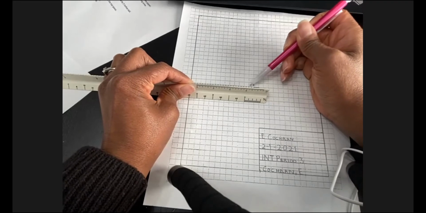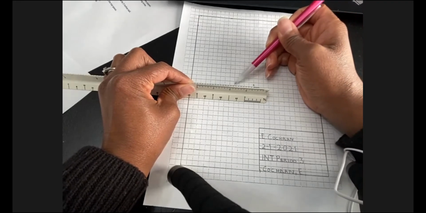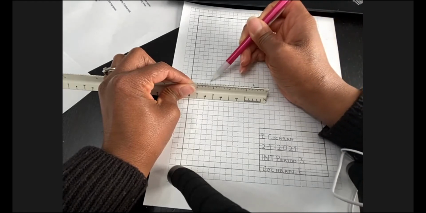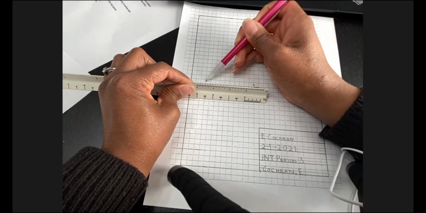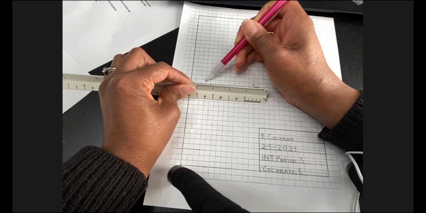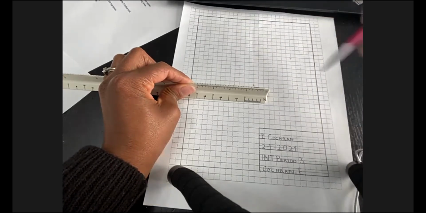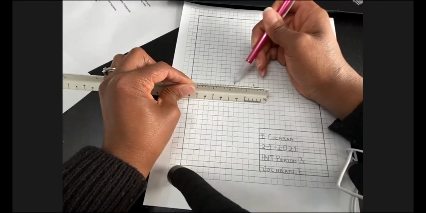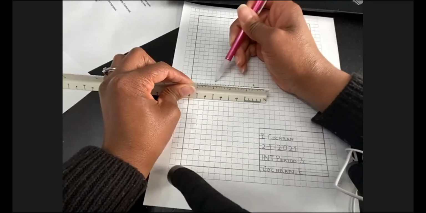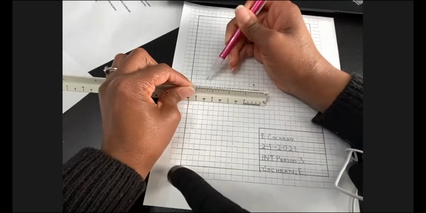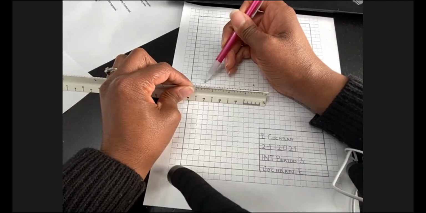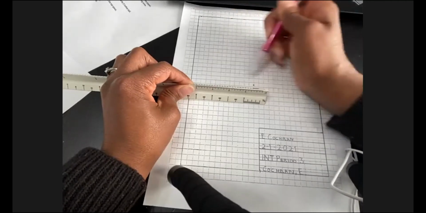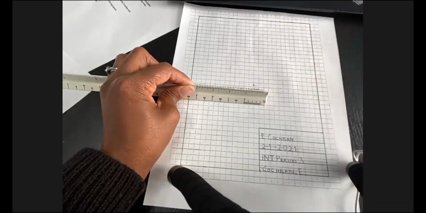From here, 1, 2, 3, 4, 5, 6, 7, 8, 9, 10. And my graph paper is slightly off scale, so you all can count with me, just counting that 10. Once again, 1, 2, 3, 4, 5, 6, 7, 8, 9, 10. So it's going to be right about here. And I'm just literally going to do a little dash there.